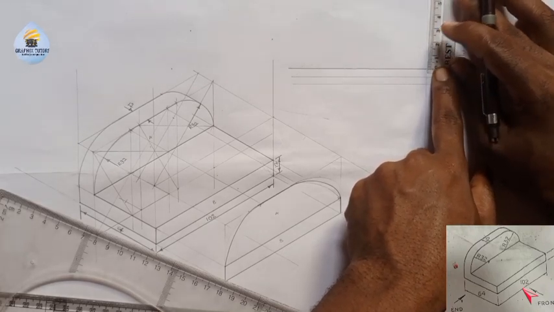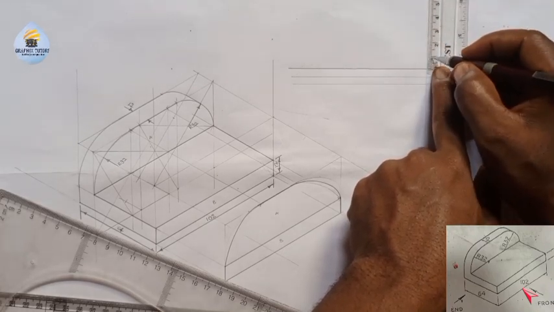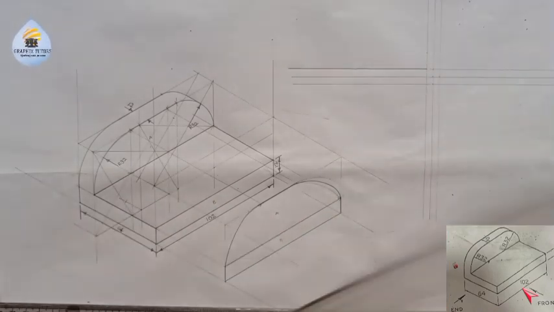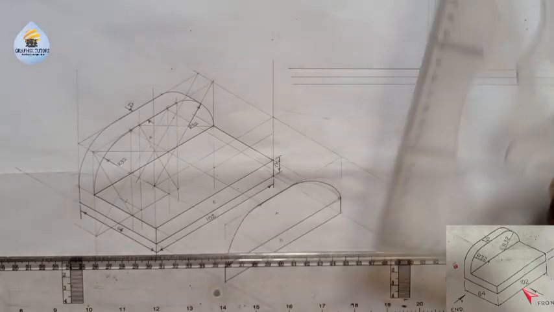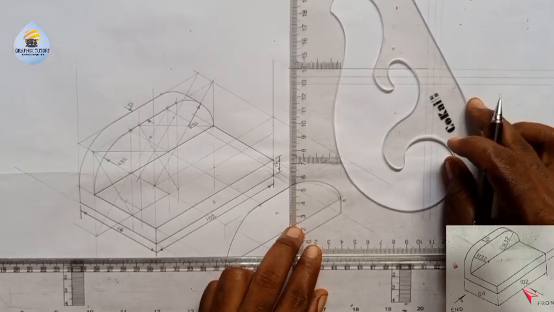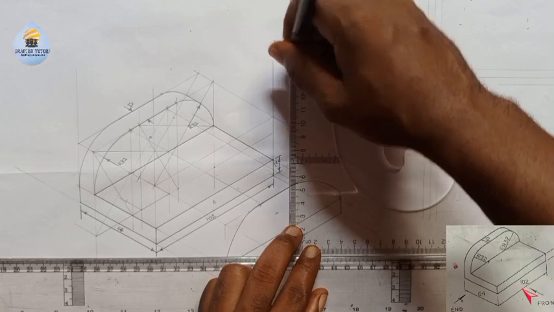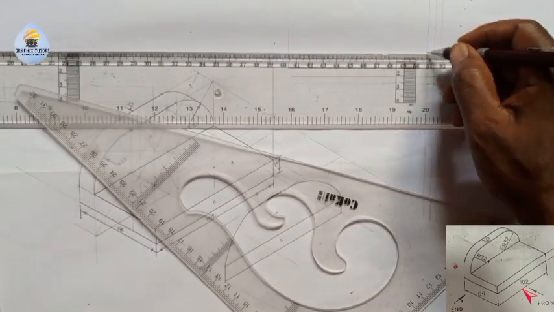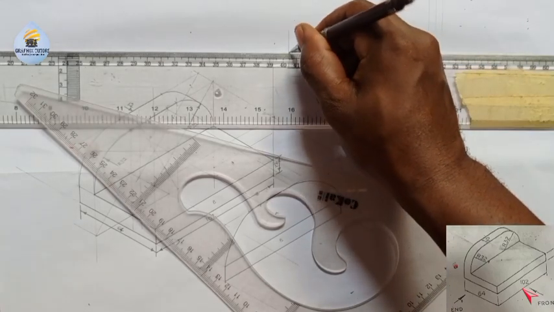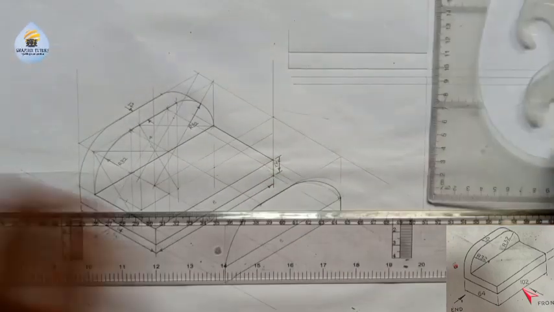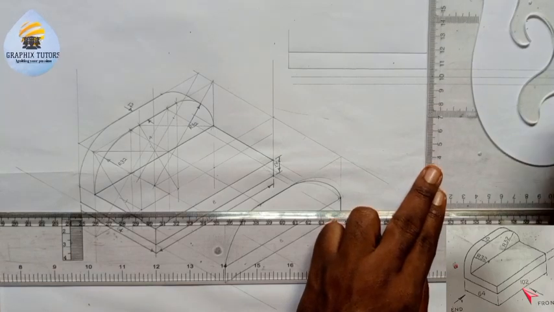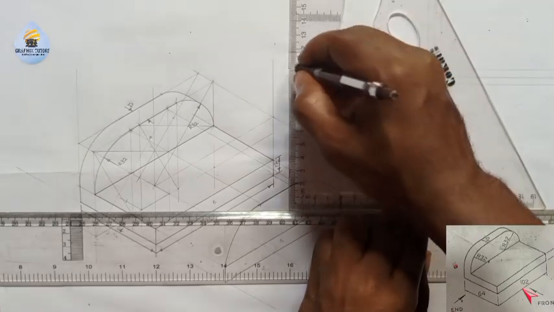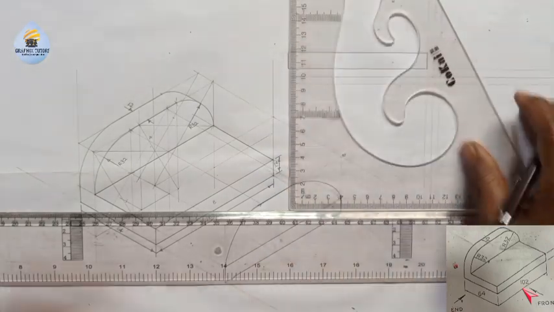I'll measure the 12 up. This is 10, 11, 12. And I'm going to take it from this part to this part, to this part here. Right? Now, in orthographic projection, your curve is your normal circle, not in elliptical shape.